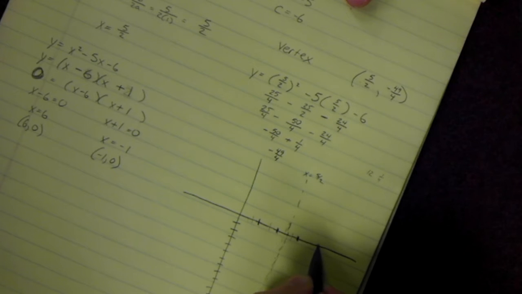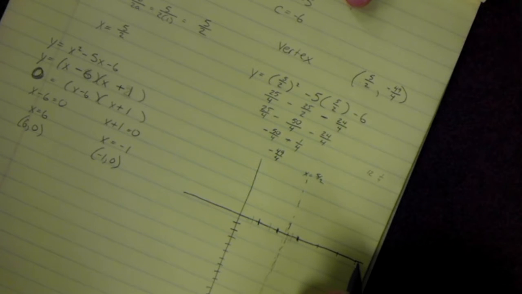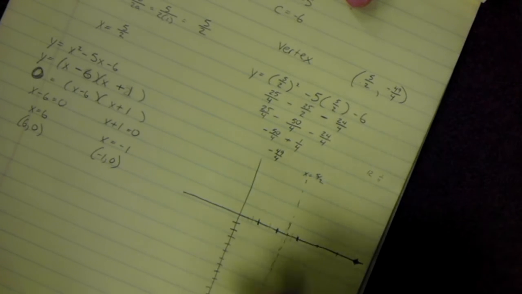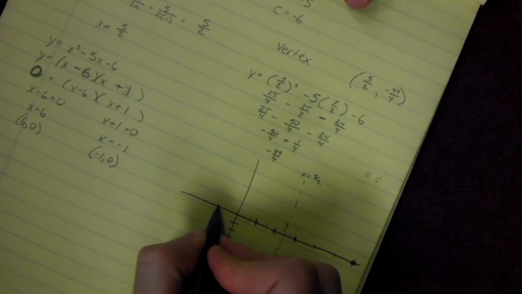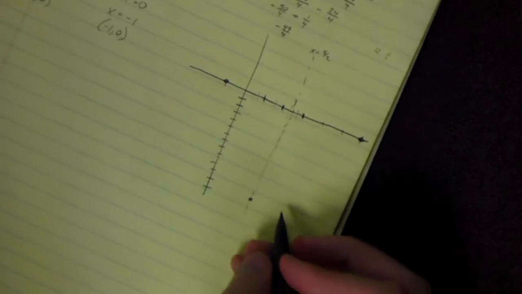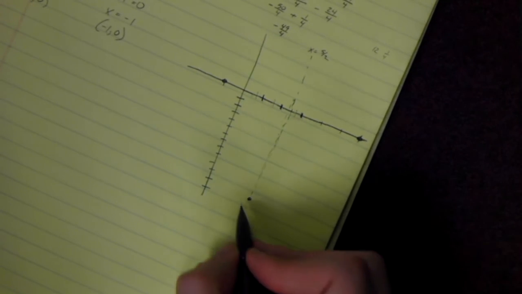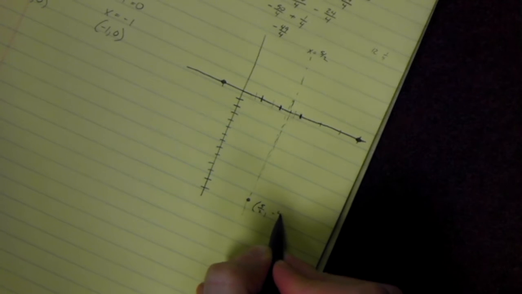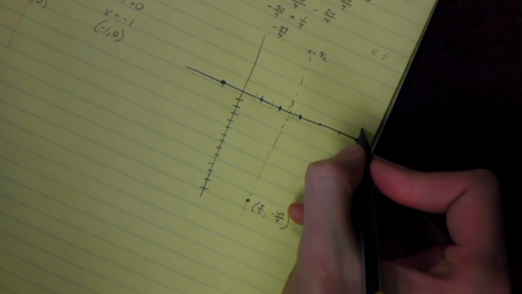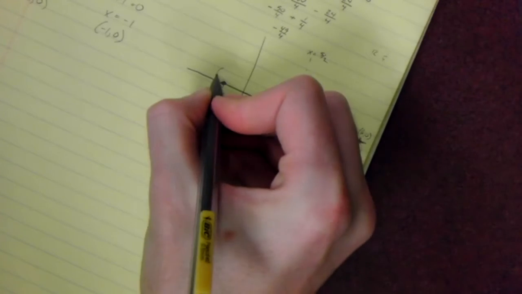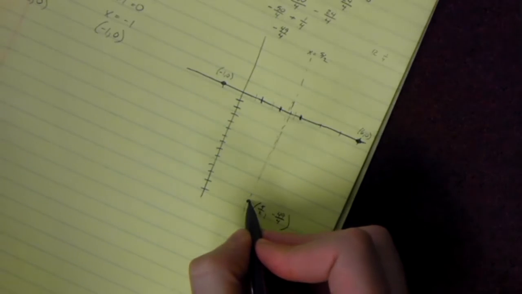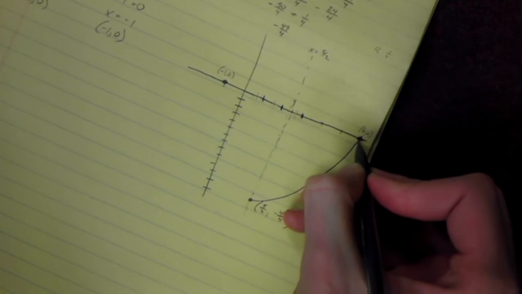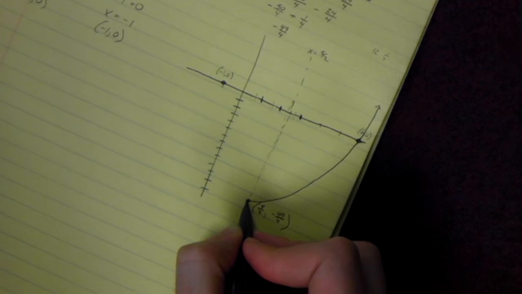1, 2, 3, 4, 5, 6. And then I have an x-intercept at 6, 0. And I have an x-intercept at negative 1, 0. Sorry, you can see my graph here. So this is the point 5/2, comma negative 49/4. Here's 6, 0. And negative 1, 0. And based on those 3 points, I can sketch in my graph.